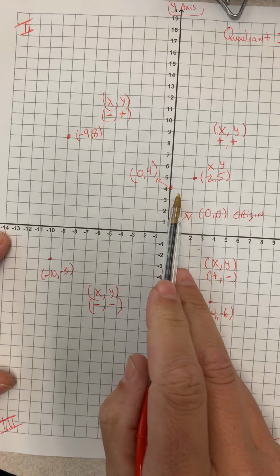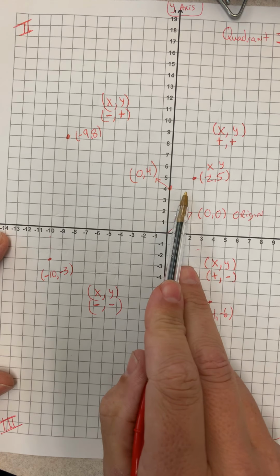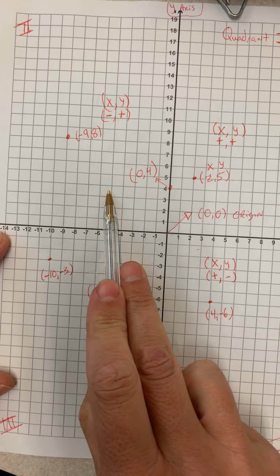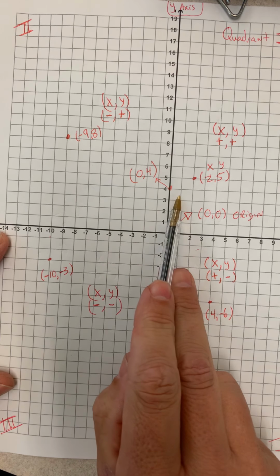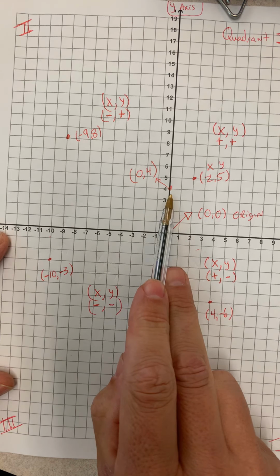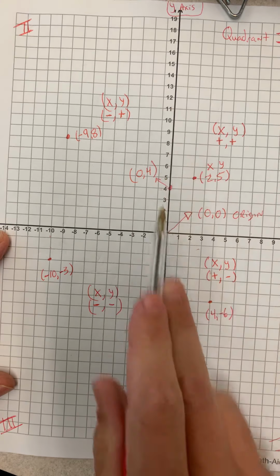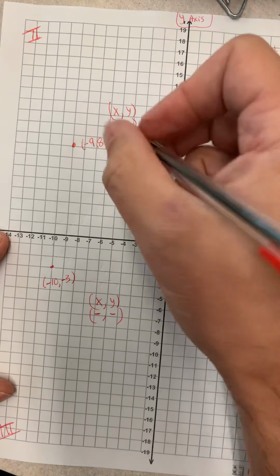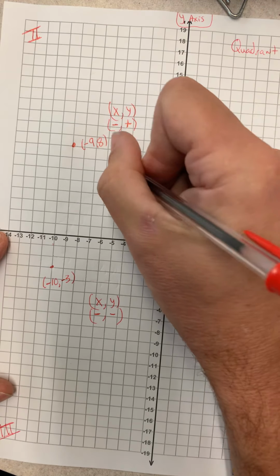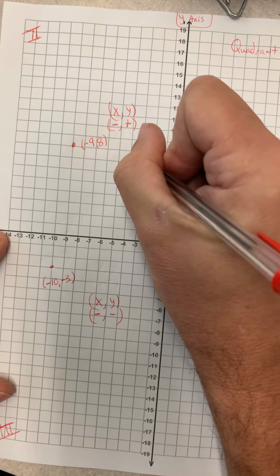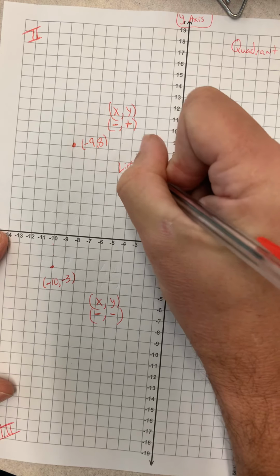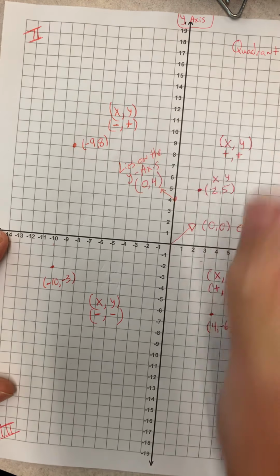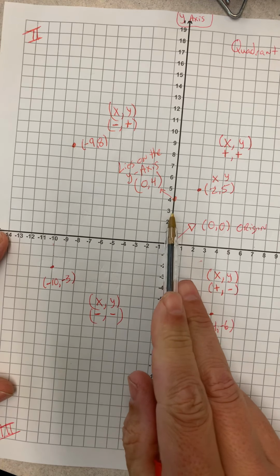The question is now, does this lie in the first quadrant or does it lie in the second quadrant, quadrant 1 or quadrant 2? Well, it's kind of in between them, isn't it? And actually, this lies on the y-axis. We say this isn't in quadrant 1 or quadrant 2, this lies on the y-axis. And we need to keep something in mind.